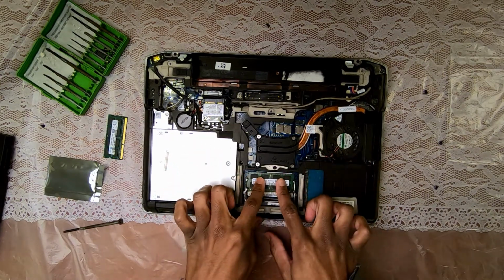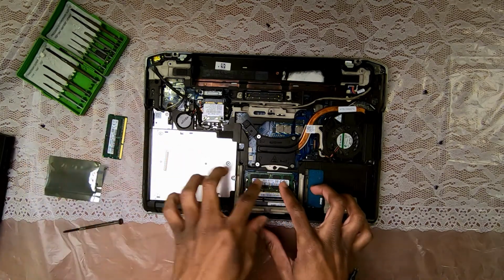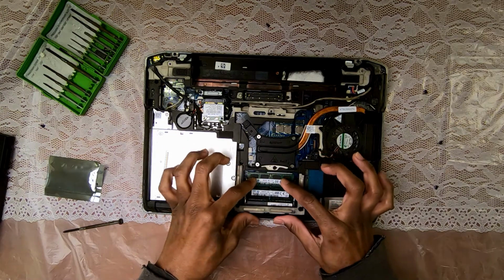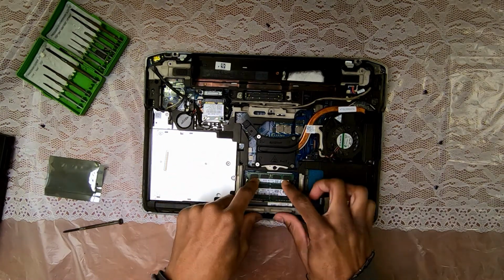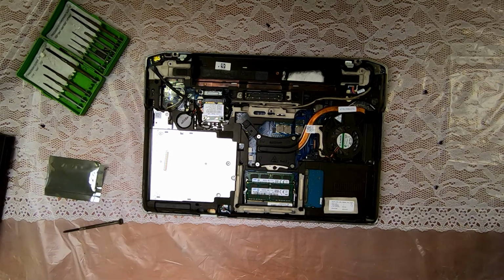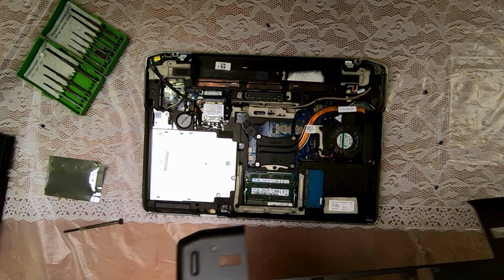Yep, okay. And you see there's the click. And now the second one, click. And that's it for the RAM install. And then I'll just put everything back on and catch you guys for the outro.